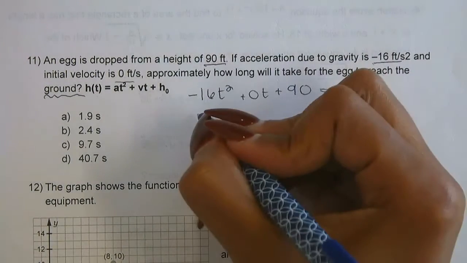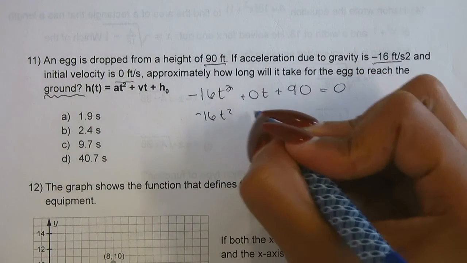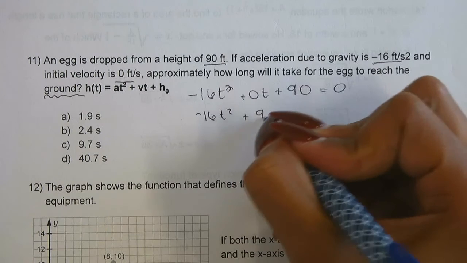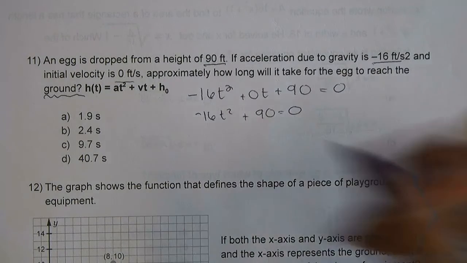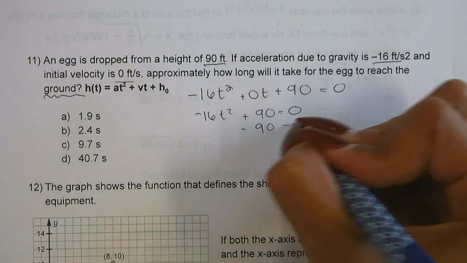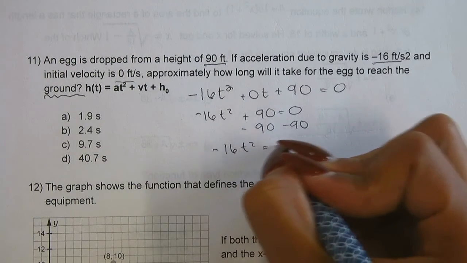So let's simplify. I've got negative 16 t squared. 0 times t is just 0. So I'll go ahead and just add 90. Now if I want to get t by itself, my next step would probably be to minus 90 on both sides. So I have negative 16 t squared is equal to negative 90.